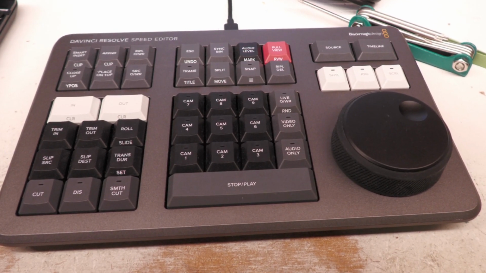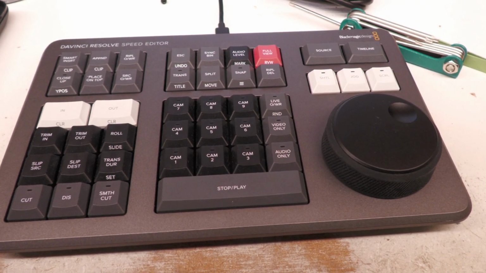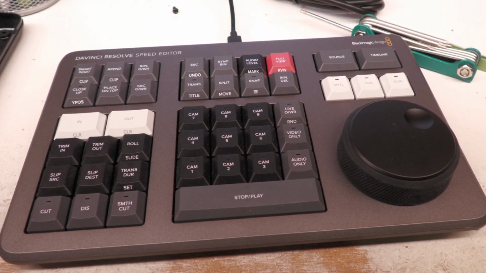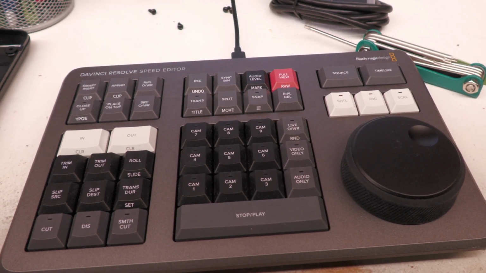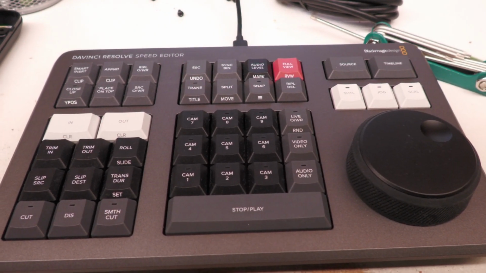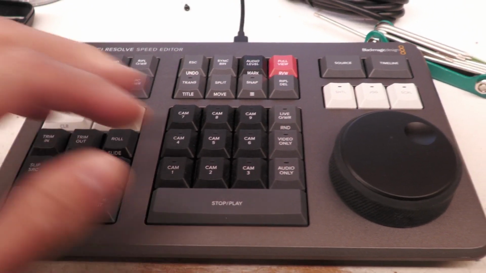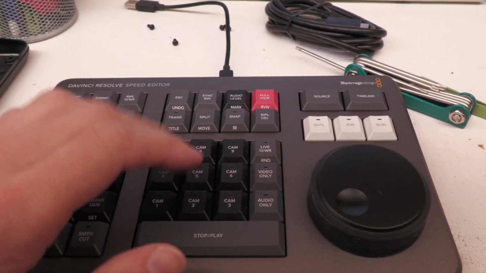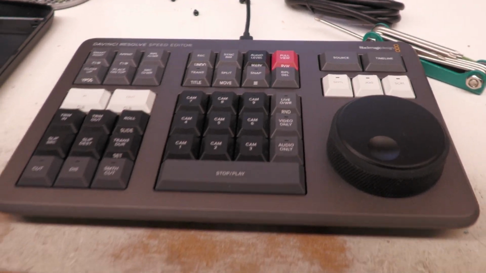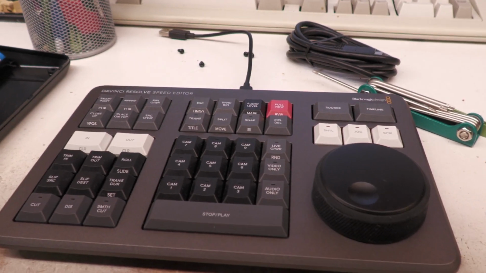I've got here a BlackMagic Design DaVinci Resolve Speed Editor, and I've been using that. I got it a few weeks ago. I've been using it with the BlackMagic DaVinci Resolve, which is a really good editor. And this is a really good piece of hardware to do your editing on. It gives you a nice knob and lots of buttons to press, which is a lot easier than clicking around with a mouse. Anyway, I've just come to make a video today, and it doesn't work.